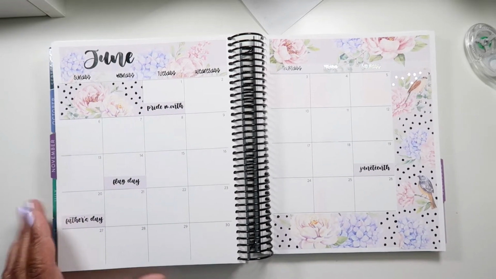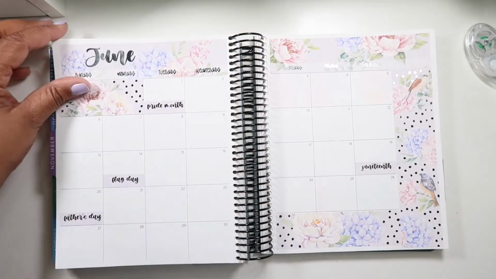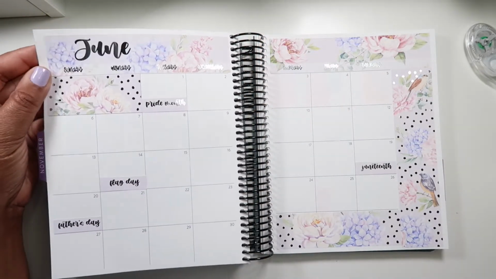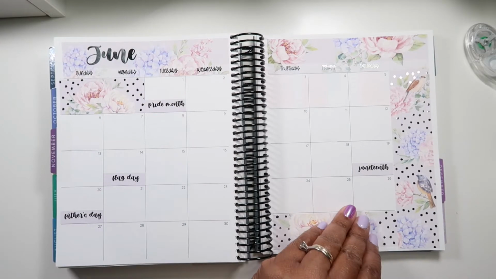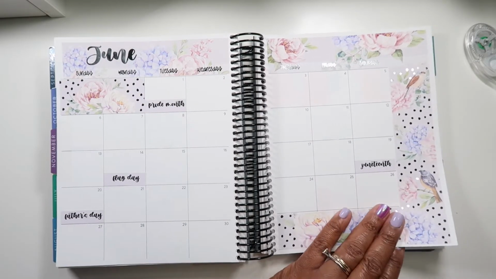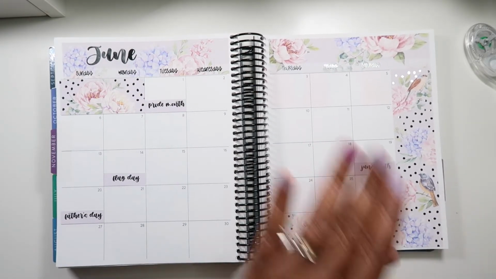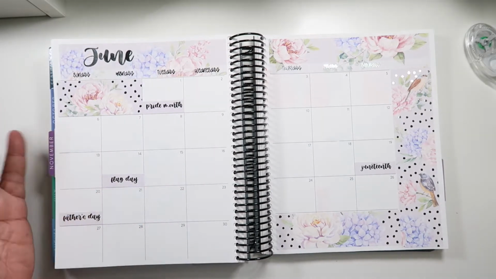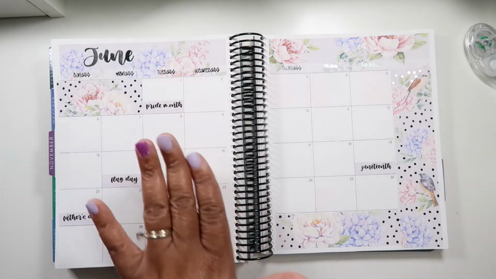Okay, so this is what the monthly looks like so far. That silver is so pretty. And what I usually do with this is I usually do like a highlight of the day. So I'll come in and I'll do like a highlight of the day.